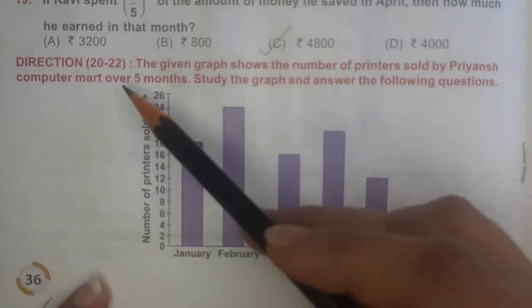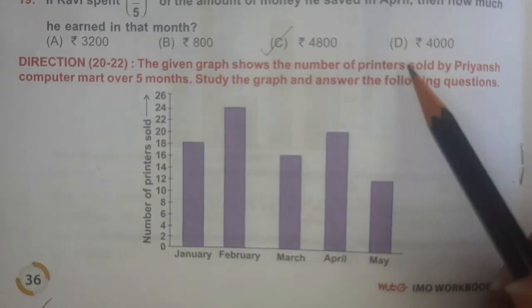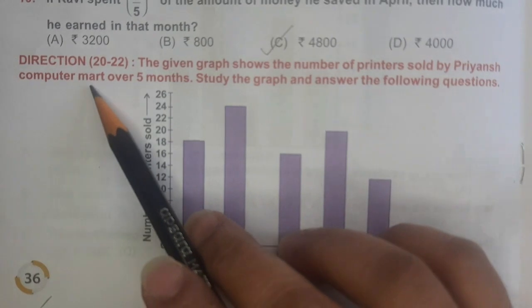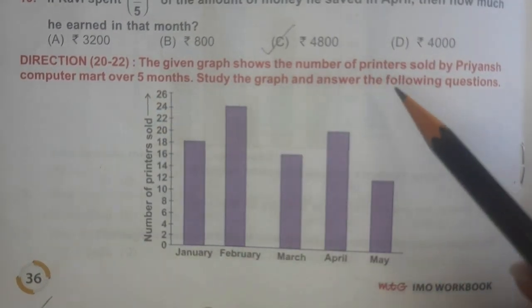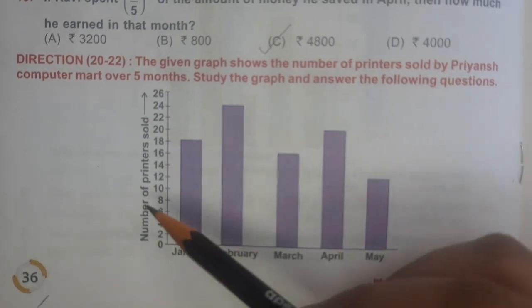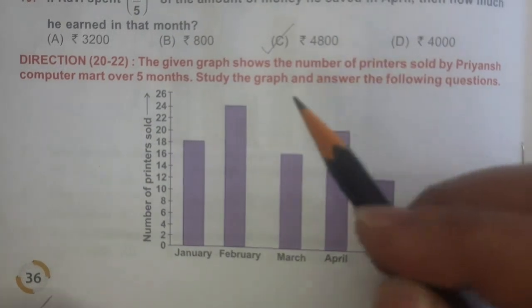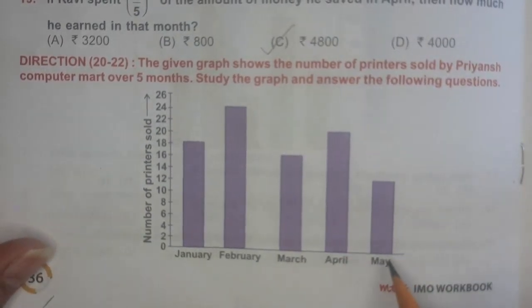Direction 20 to 22. The given graph shows the number of printers sold by Priyansh Computer Mart over 5 months. Study the graph and answer the following questions. The months are January, February, March, April, and May.